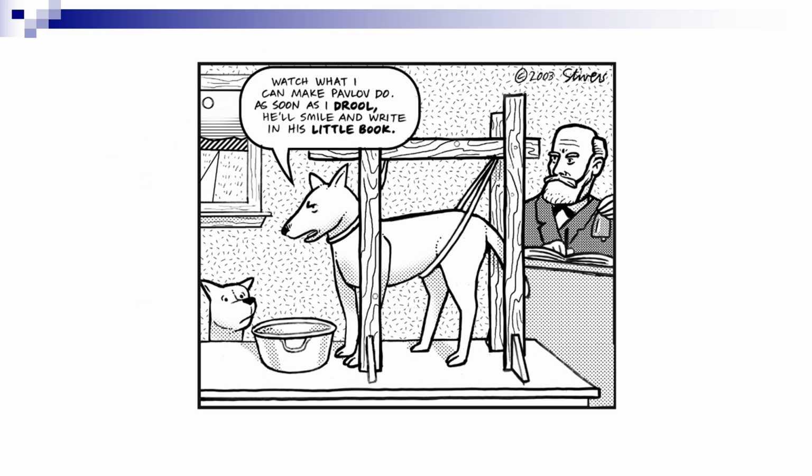And here is just a quick Pavlov cartoon. Okay, now on to measurements.